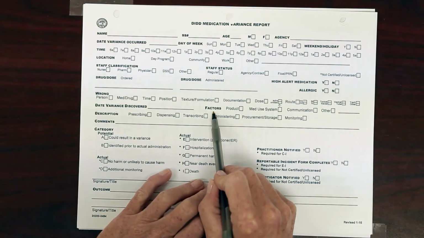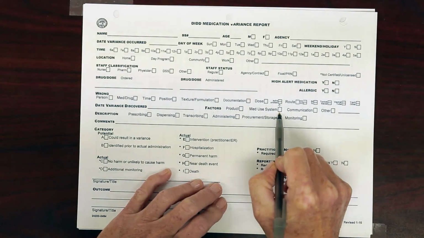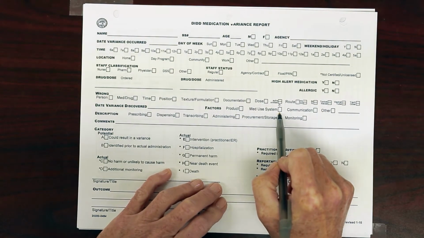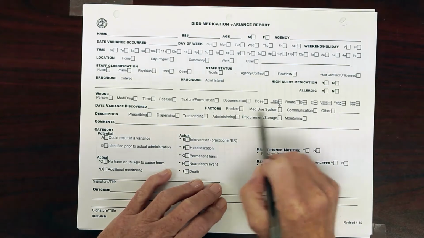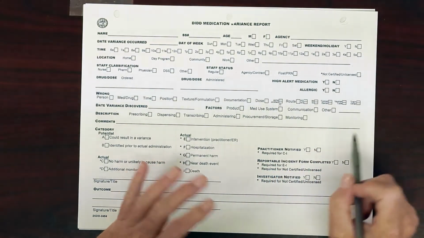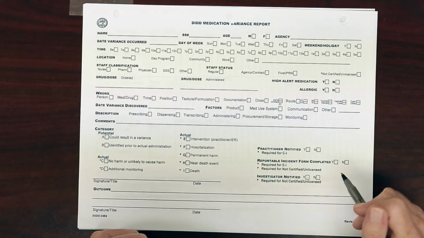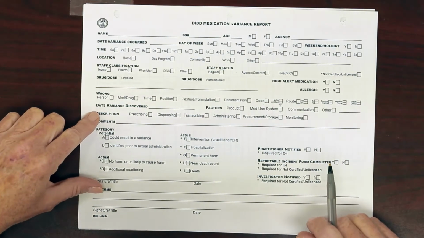When you're looking at factors, I'd very much like it if you could just mark medication use system. If I feel like I need to change that, then we'll take care of making those changes at this level. And then give me a description.